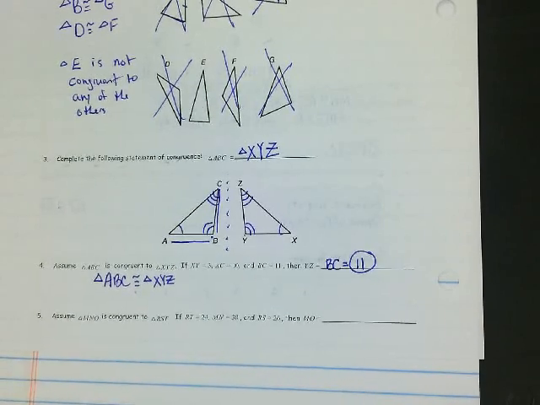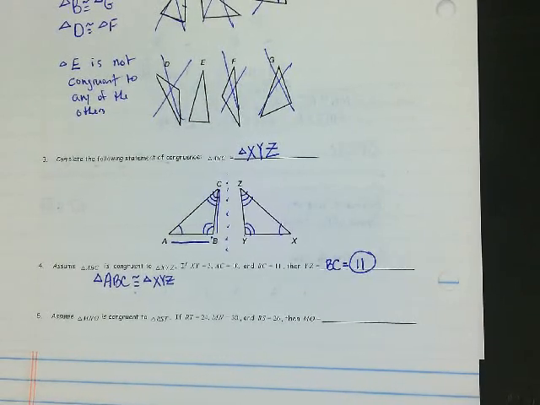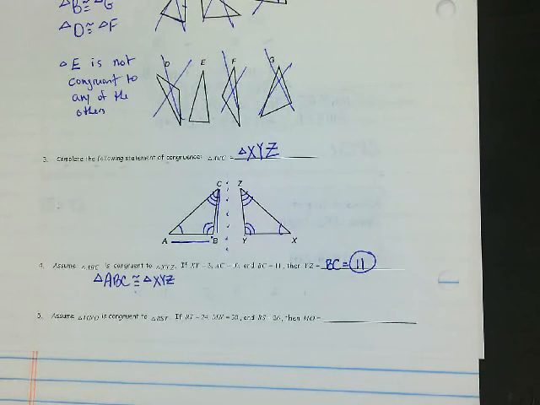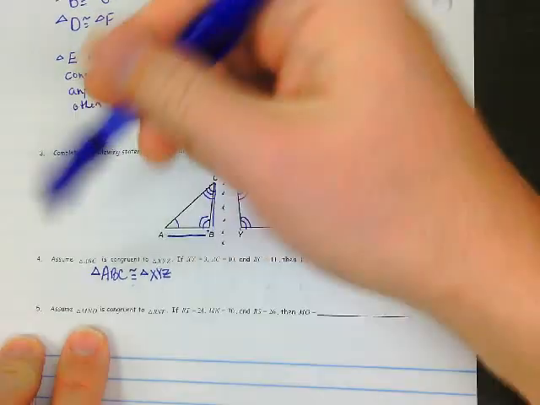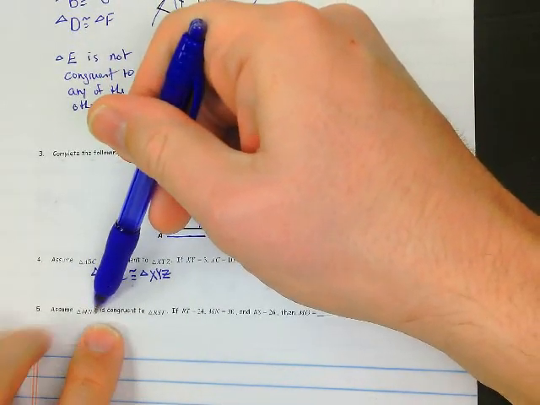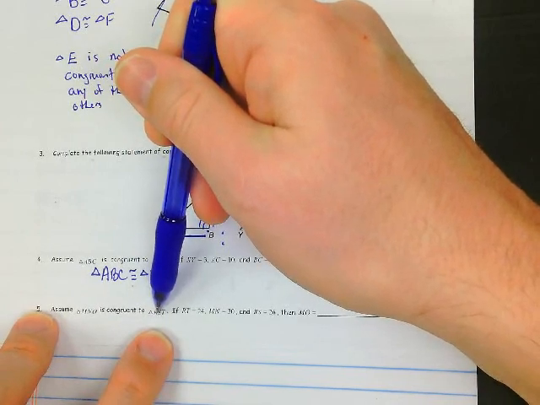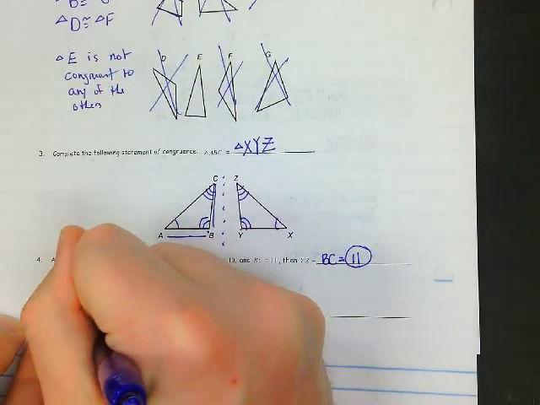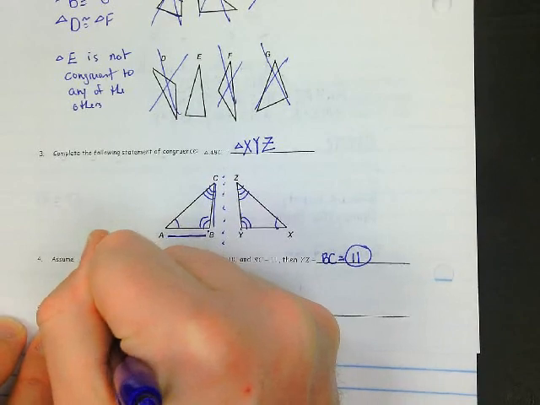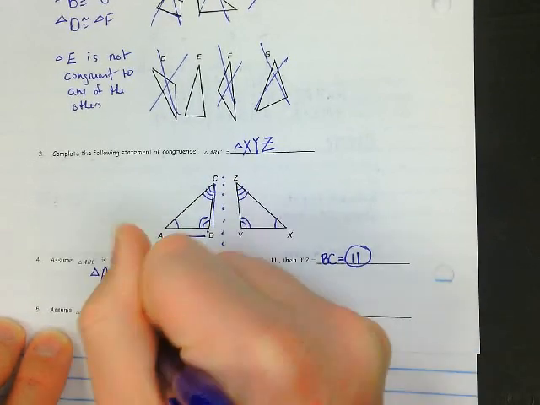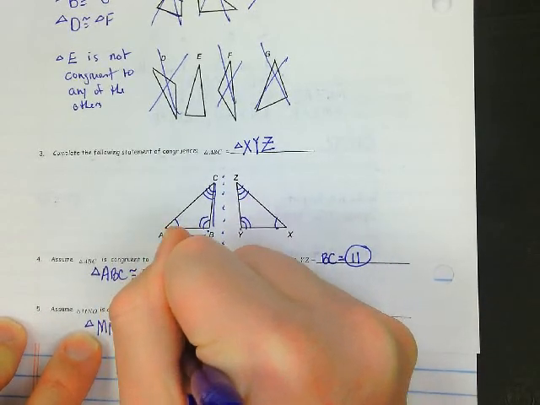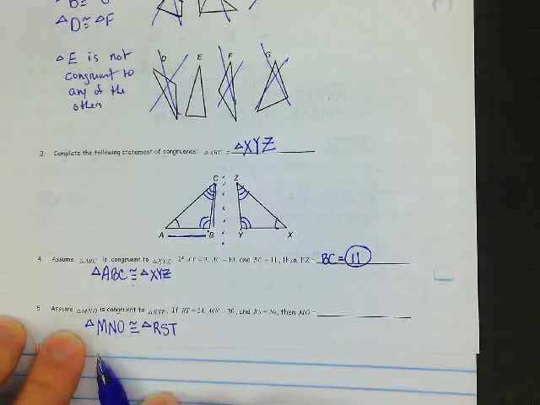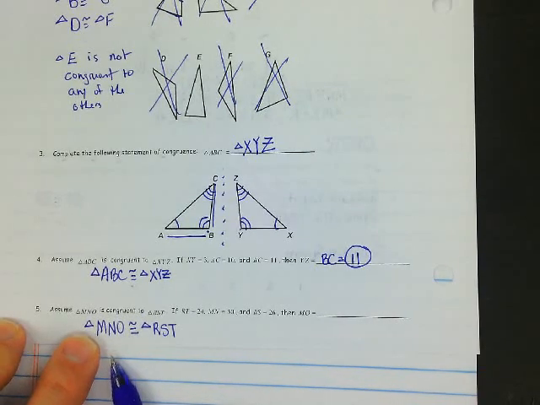Okay? Does that make sense? Am I going too fast? All right. Last thing. Triangle MNO is congruent to triangle RST. So if I'm looking at the congruent statement, MNO is congruent to RST. And the letters are going to tell us everything.